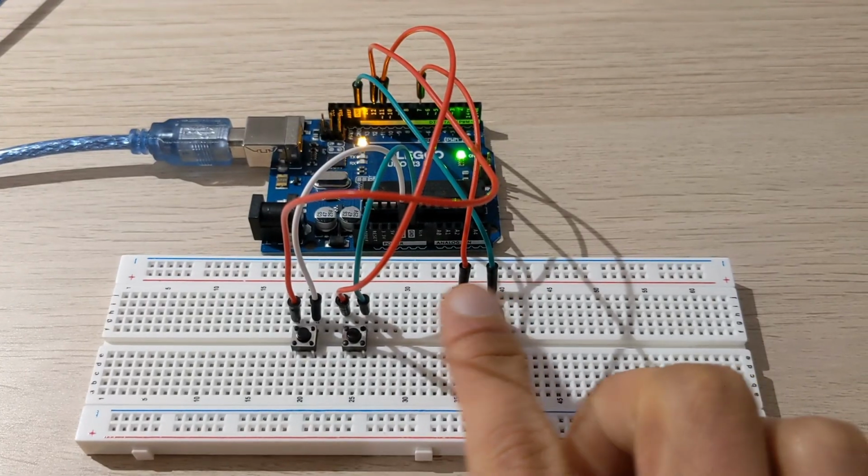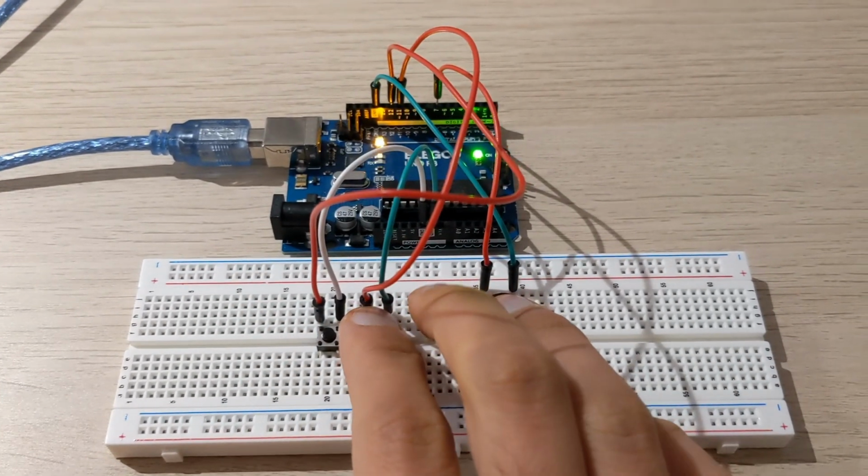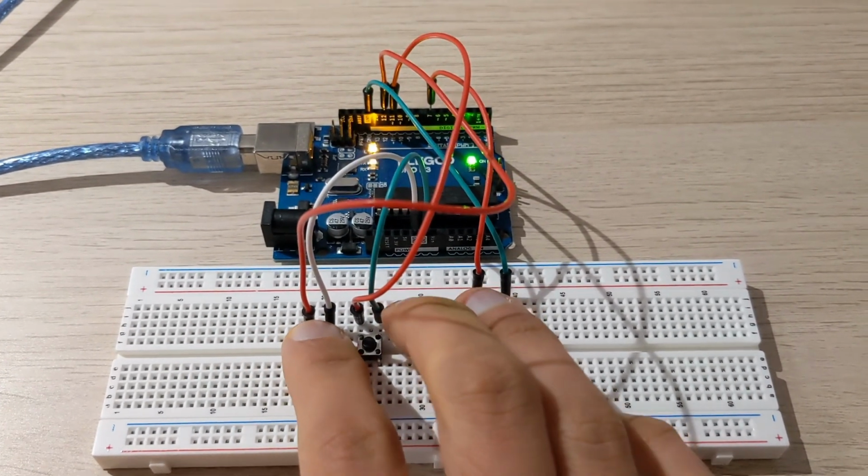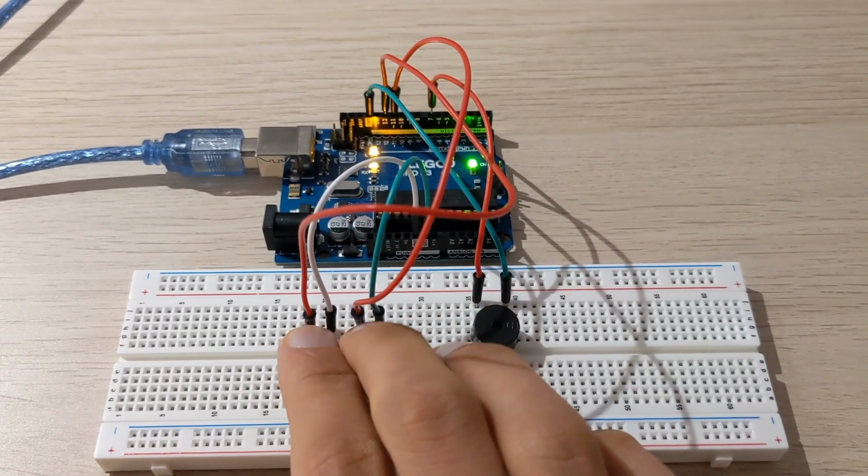This drowned out noise is me placing my finger on top of the buzzer, which makes it sound like it went underwater or something similar.